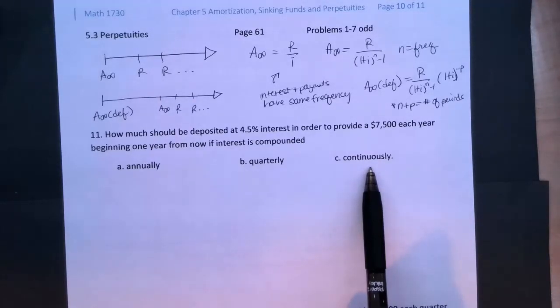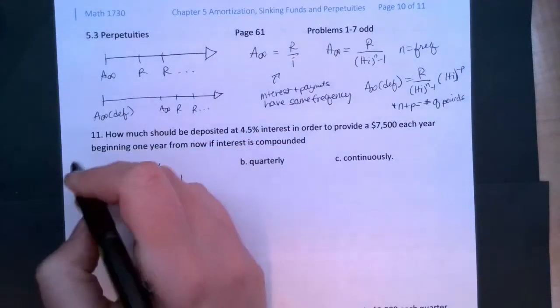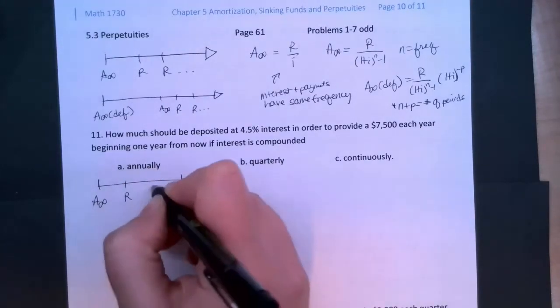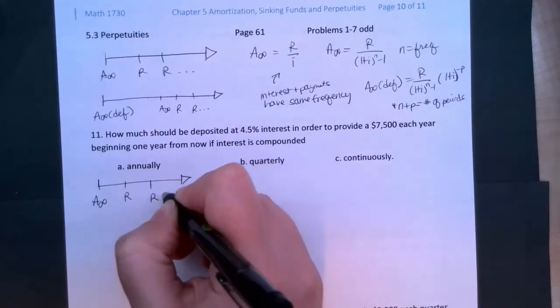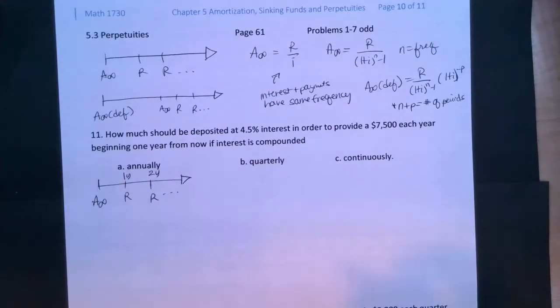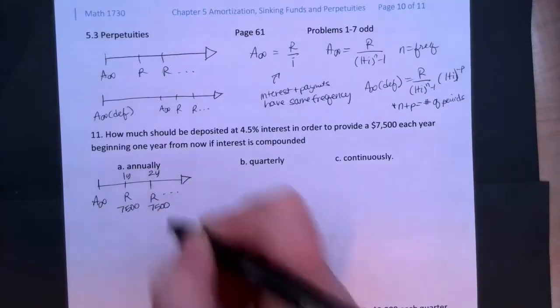Here we want annual, so our timeline is going to look like normal. We have A infinity here, and then a regular payment that goes on forever, 1 year, 2 years, just to get our idea. So here our R is 7,500, so we can put that in there.